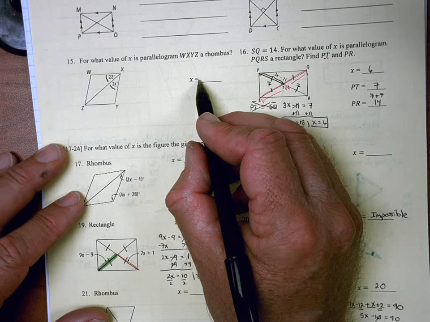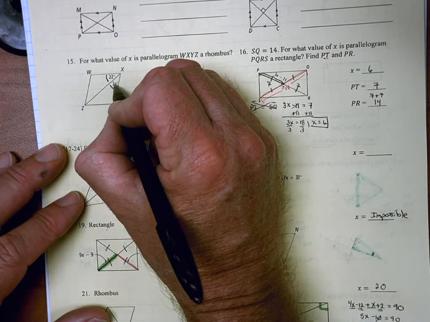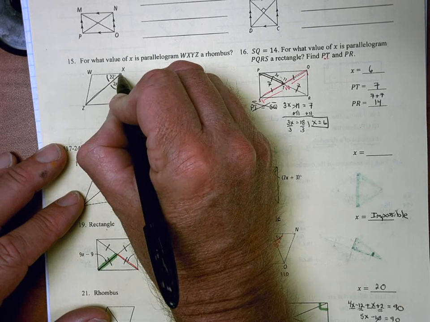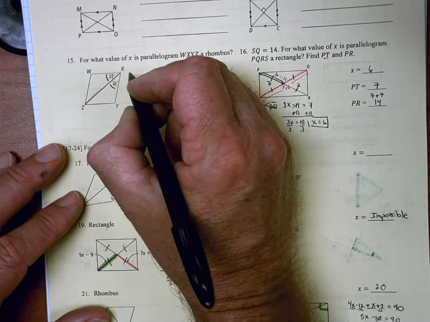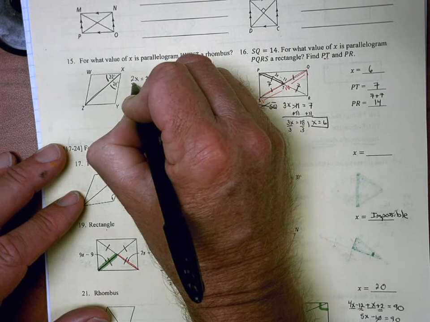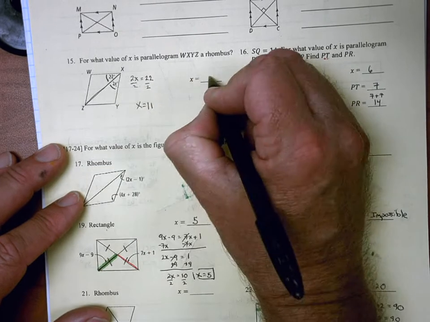So to find the value of x, we have to write an equation. So those two angles are equal to each other. Why? Because a diagonal bisects each opposite angle. Okay, so 2x is equal to 22, dividing by 2, we get x is equal to 11. That would be number 15.